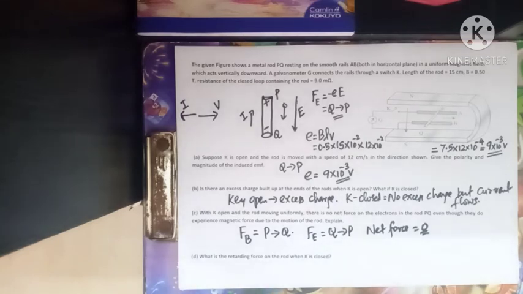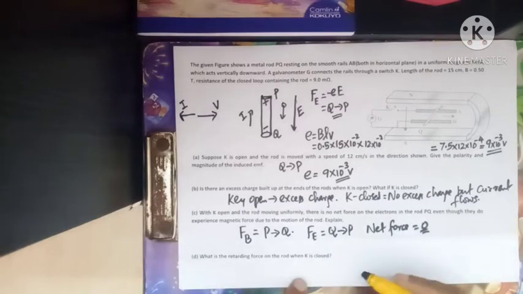Now the fourth part is, what is the retarding force? We need to find the retarding force. For finding the retarding force, we need the equation. What's the equation of force? F is equal to BIL.